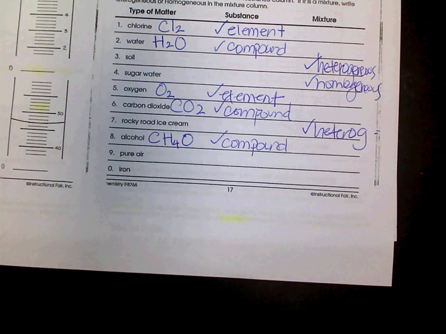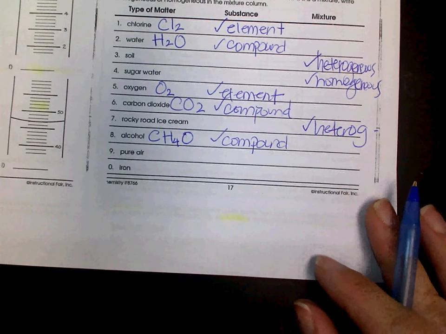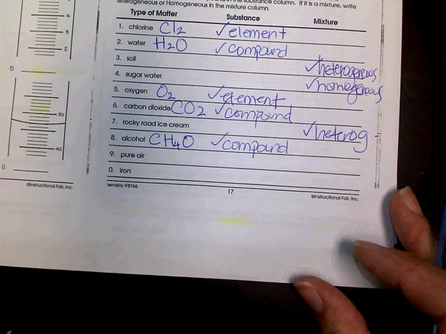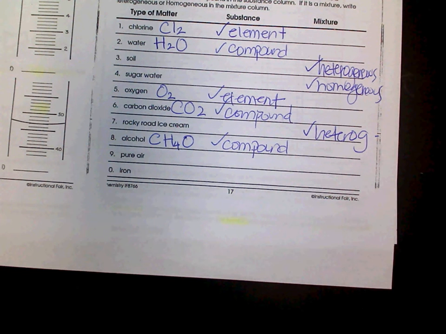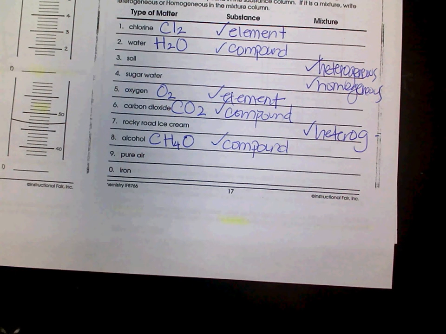But the alcohol itself, if you could take it out, is pure, but then it's part of a mixture. A beverage that you're talking about is a mixture, but the alcohol component of it, if you separated it, would be a compound. All right?